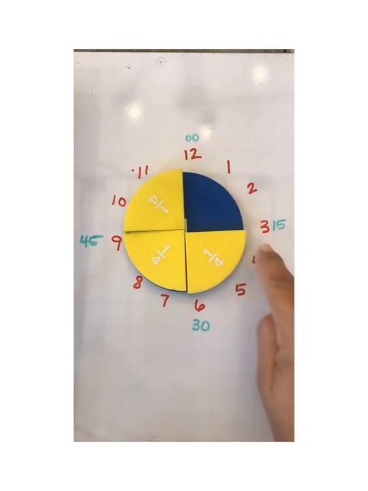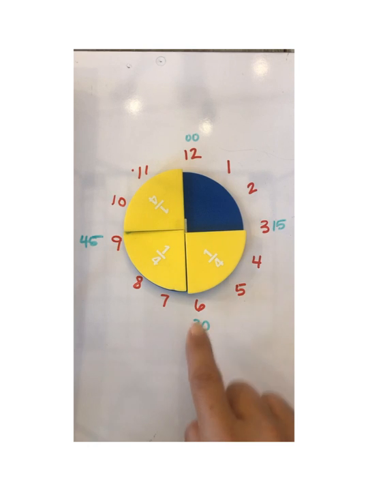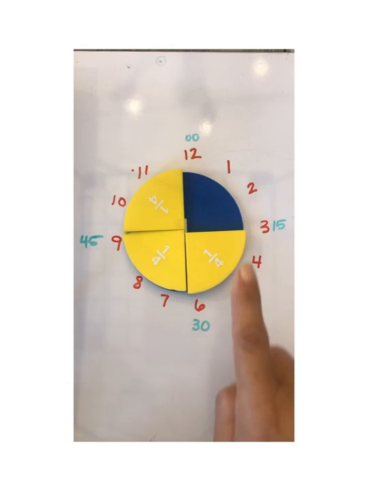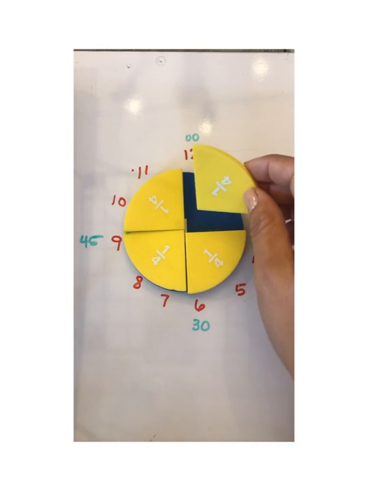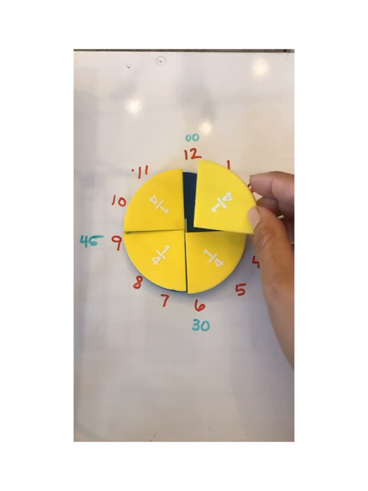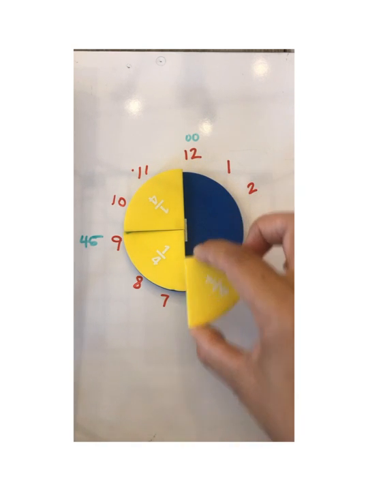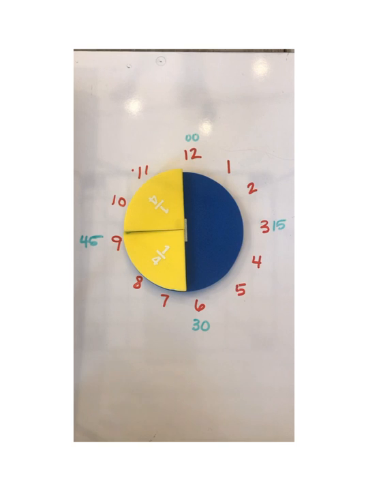If I were to go another quarter or another 15, I would start at my 15 and go 20, 25, 30, right? And then it would be half past. 2 quarters equal half past.